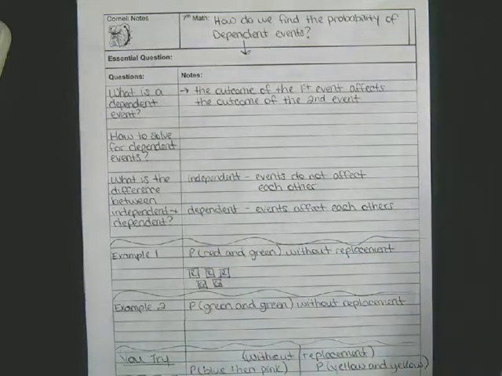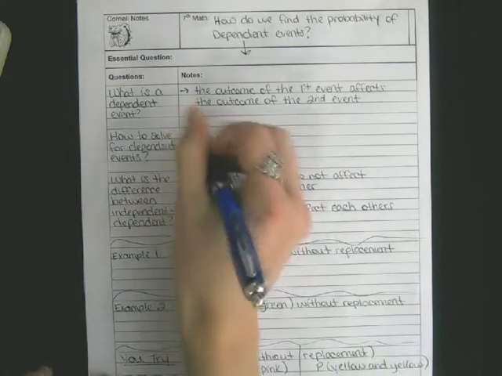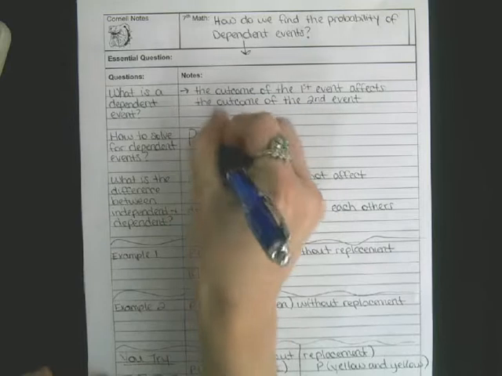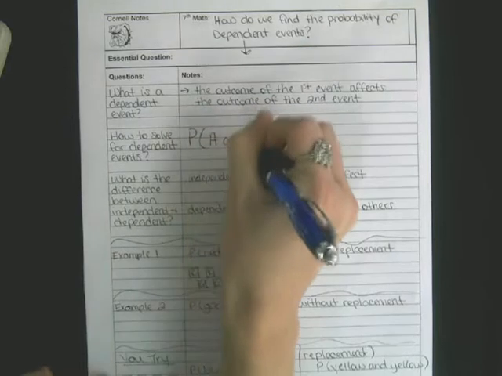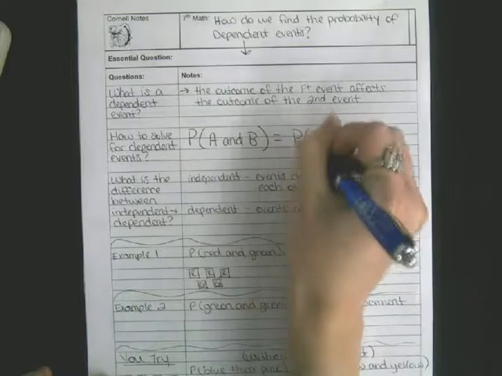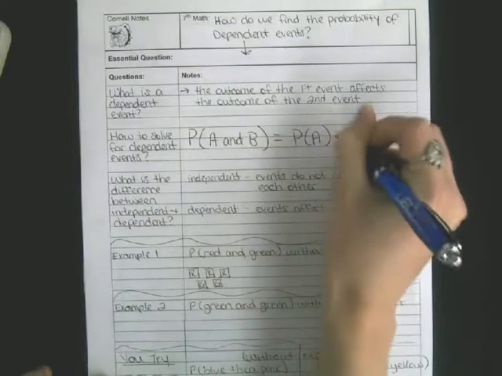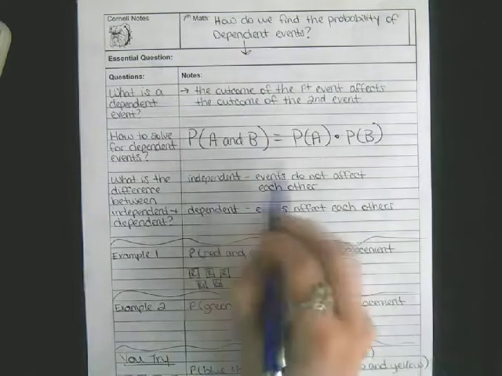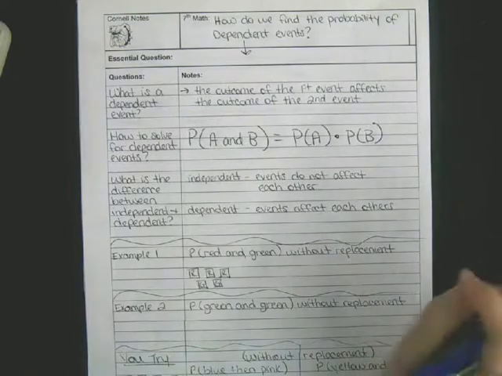So how do we solve dependent event problems? Well, we have the exact same formula that we use for independent events. The probability of A and B equals the probability of A times the probability of B. These letters just stand for whatever action is taking place in an event.